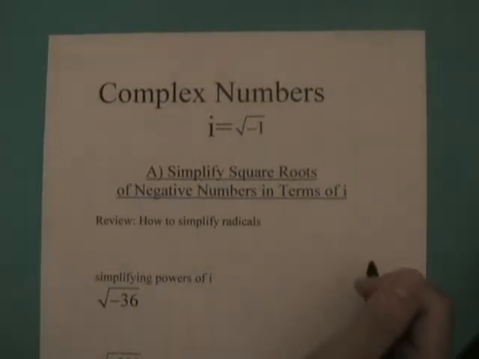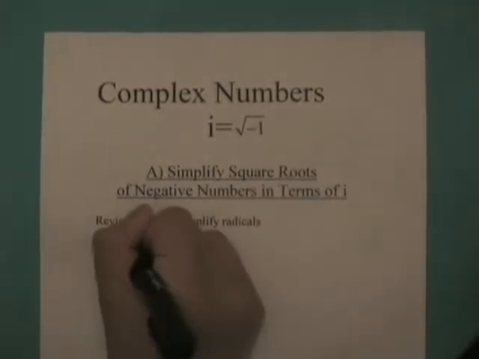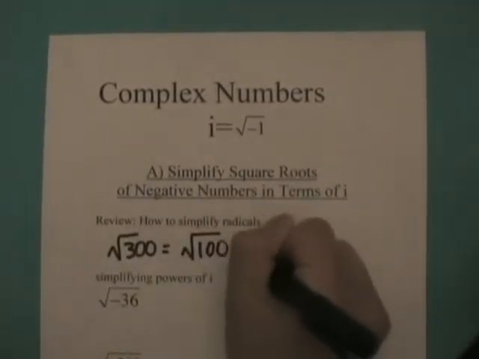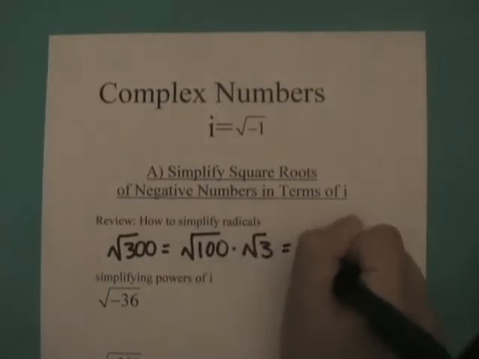Okay, let's simplify square roots of negative numbers in terms of i. So we'll start with a review on how to simplify radicals. Let's use radical 300. I want to find the largest perfect square, so that will be radical 100 times radical 3, which equals 10 radical 3.